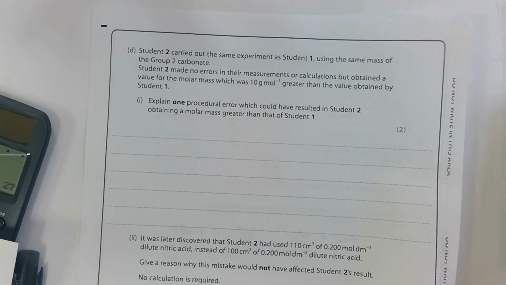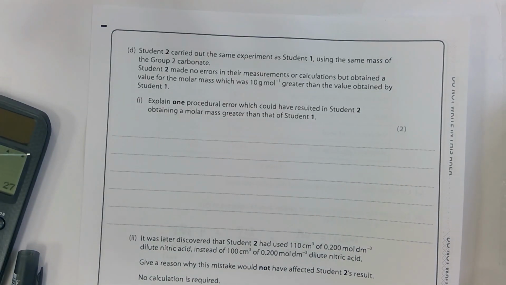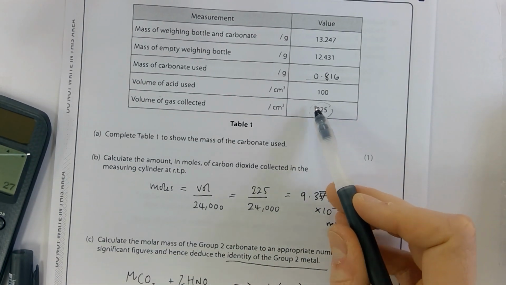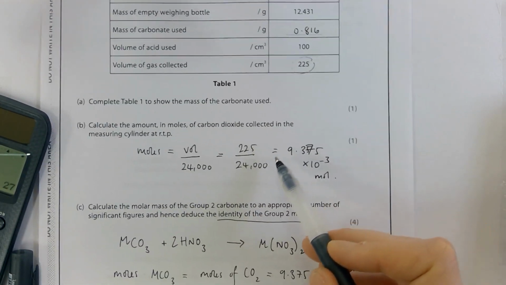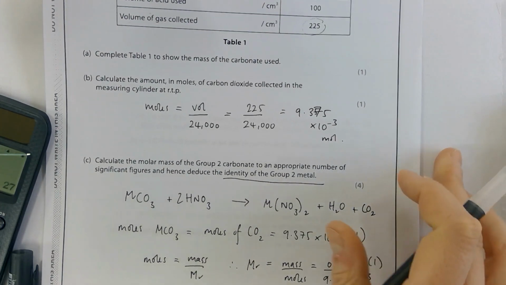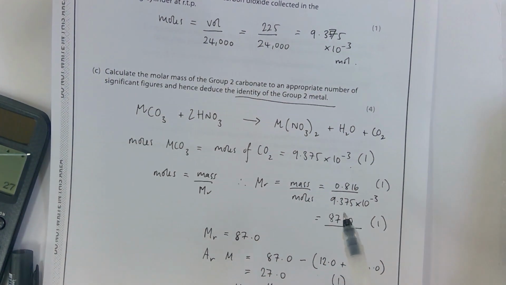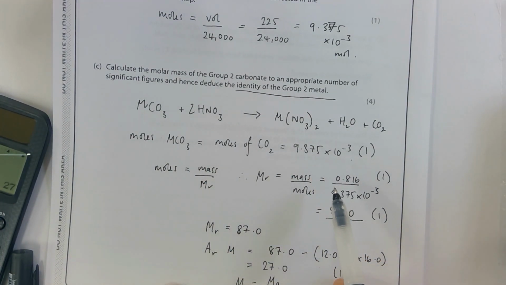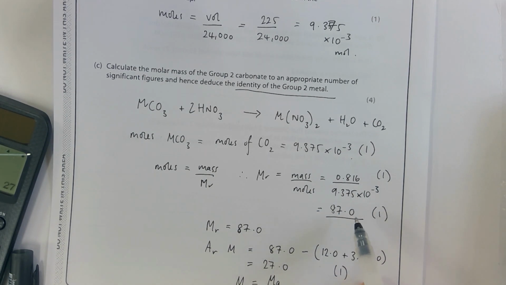So if we go back to our calculations and track it through and see how that would affect our results, if our value here is a smaller one, we will end up with a smaller number of moles of carbon dioxide here. Going back through our longer calculation, that would mean that we'd have a smaller number of moles of metal carbonate. Because it's on the denominator there, we'd be dividing by a smaller number, which means that our answer here would be larger. So we would get a larger molar mass.